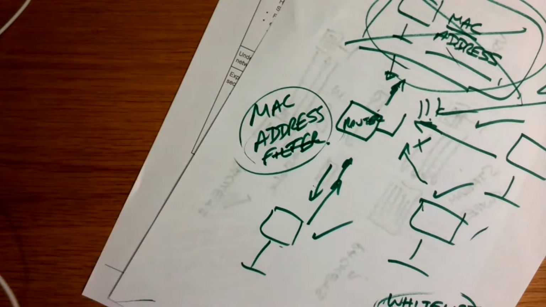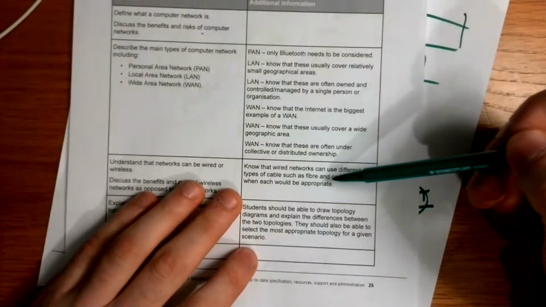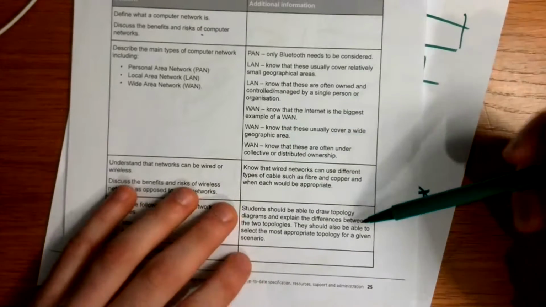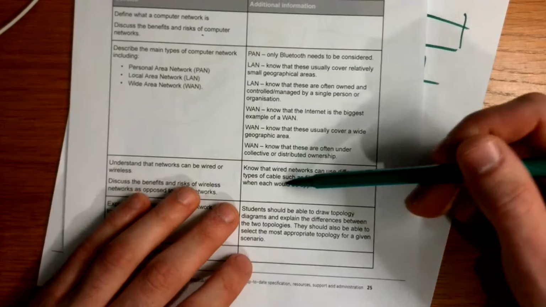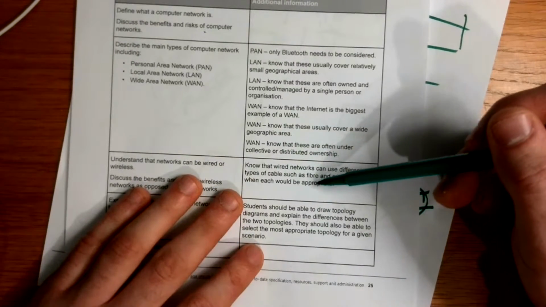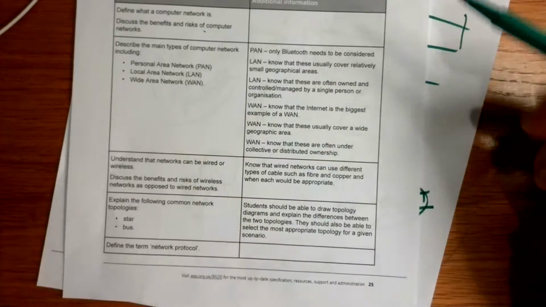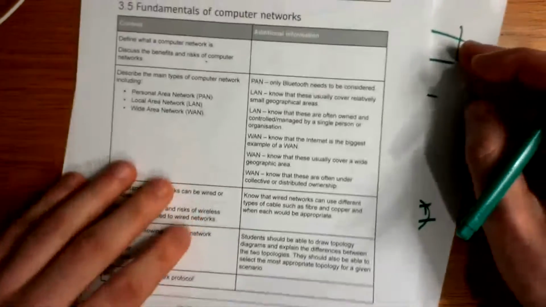Do we need to know about coaxial cables and terminators and stuff? Nope. Literally in the spec, all it asks are fiber. Let me get the thing back here. Here you go. This is what it says in your spec. It says, know that wired can use different types of cables such as fiber and copper, which we've done, and we've done the advantages and disadvantages of fiber and copper, and when each would be appropriate. So the different ones would be appropriate. Obviously, fiber, when you've got a faster connection over a longer distance, speed of light. Copper, where you need to run multiple devices, maybe on a home network or something like that, is cheaper, and it's easier to run different cables.